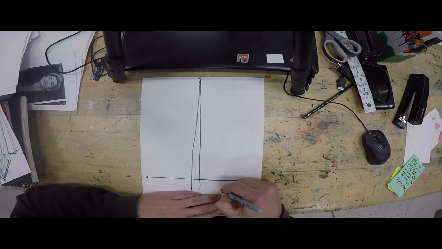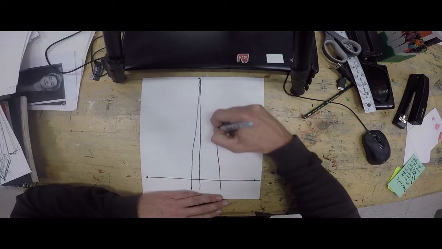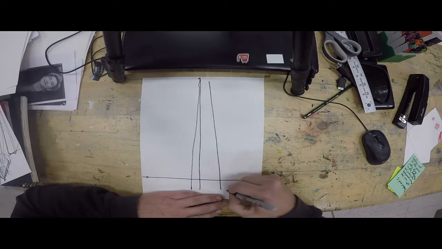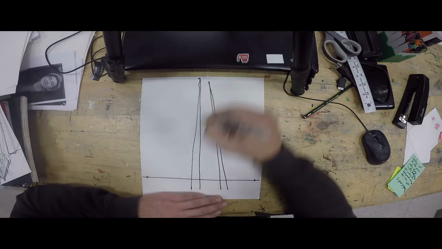So before you can get to the point where all the points come together, you are looking at your three-point perspective. So trees are going to kind of look like they're going up and in like this.